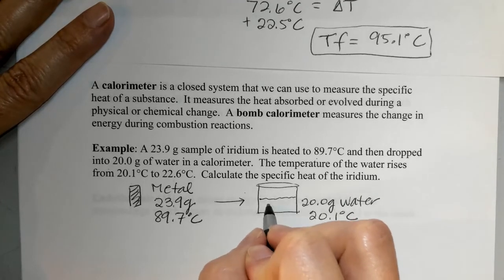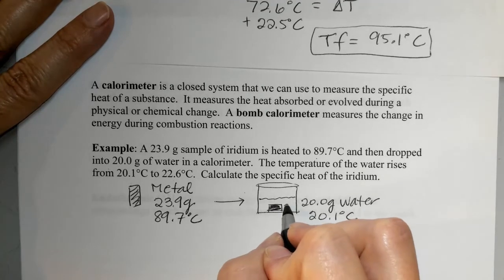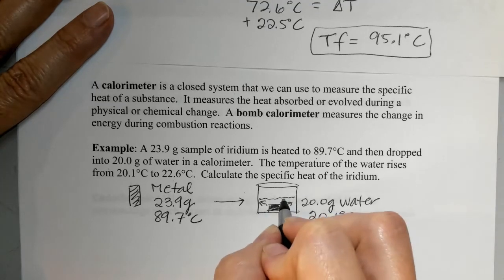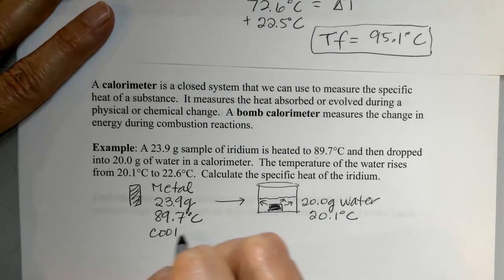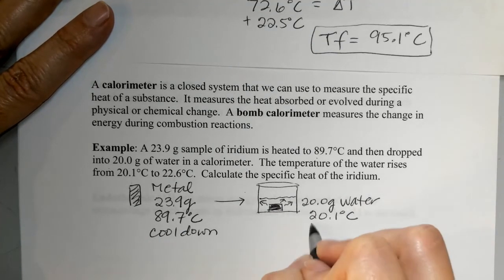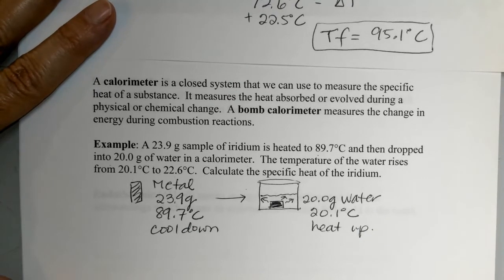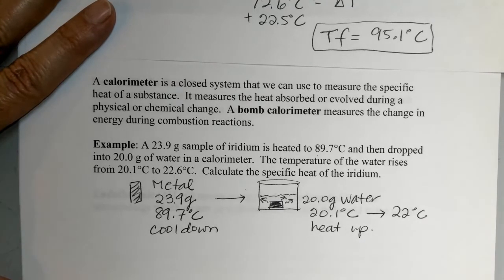When we put that piece of iridium into the water, the iridium is going to transfer its heat, and it's going to release that heat to the water. The water will absorb that heat. So the metal is going to cool down, and the water is going to heat up. And it tells us that the water actually goes up to 22.6 degrees Celsius.